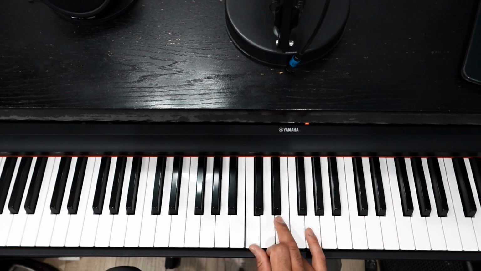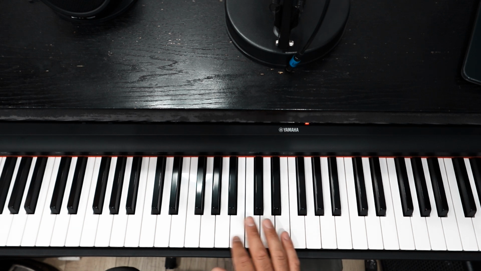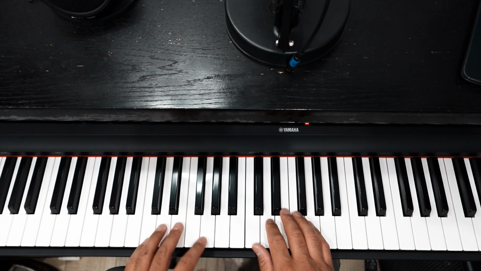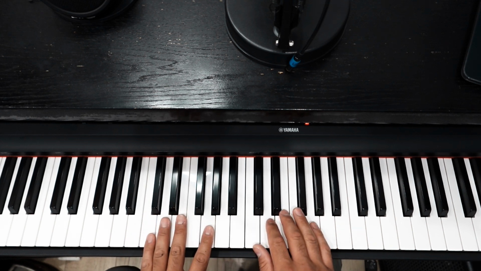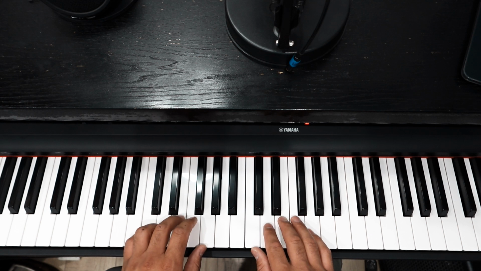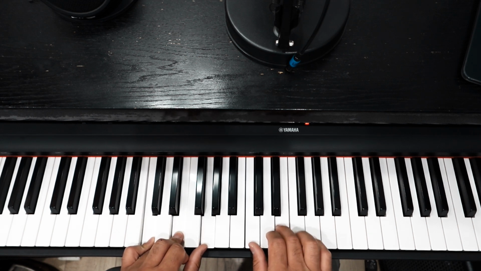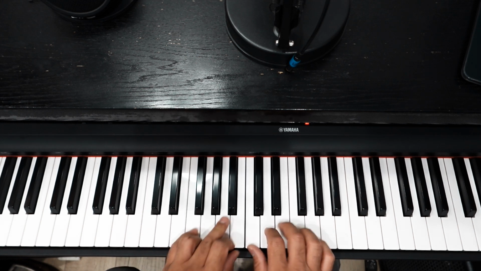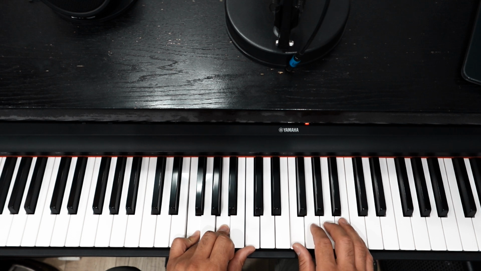And the count is this: 1 and 2 and 3 and 4 and. We complete all of our eighth notes, and that's 1 measure, and we get to move on. So if we do the pattern, the left hand's just going to be a diamond. We have this. With the pedal down, we got this: 1 and 2 and 3 and 4 and 2 and 3.